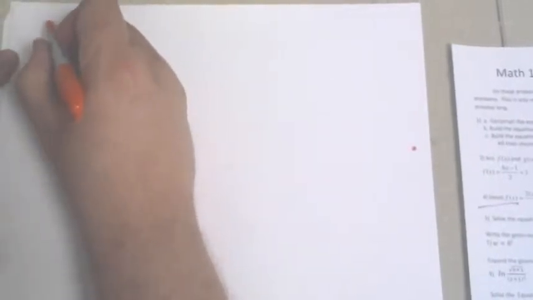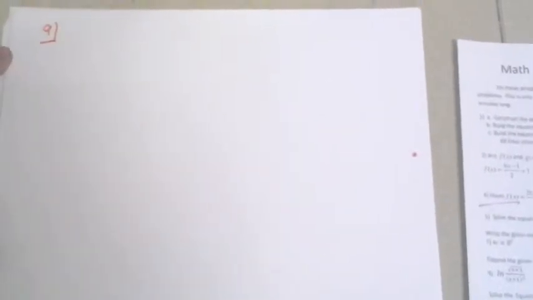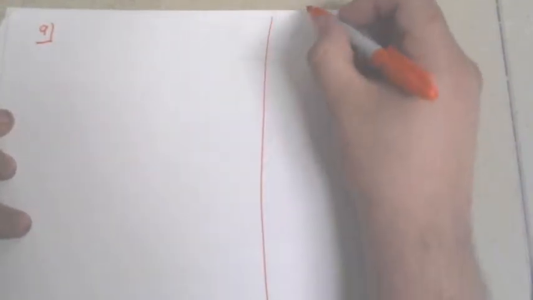Welcome back. We had just done 7 and 8. I want to jump in to do number 9 here. Now for number 9, you're asked to expand the logarithms. Remember our expansion and contraction tools for logarithms?